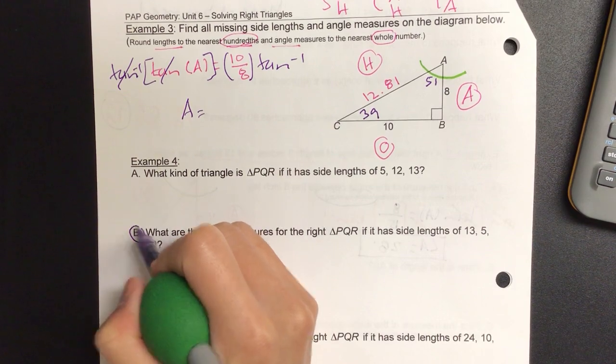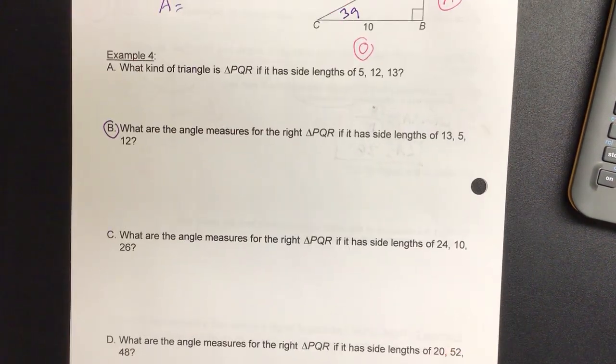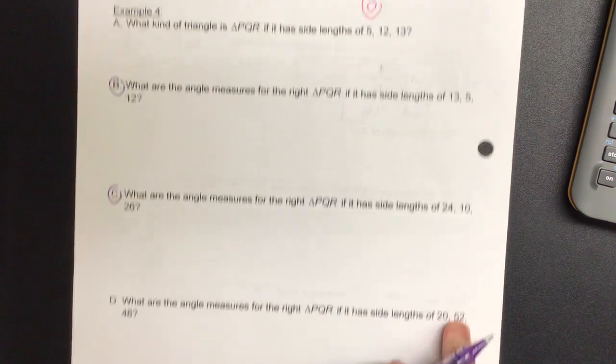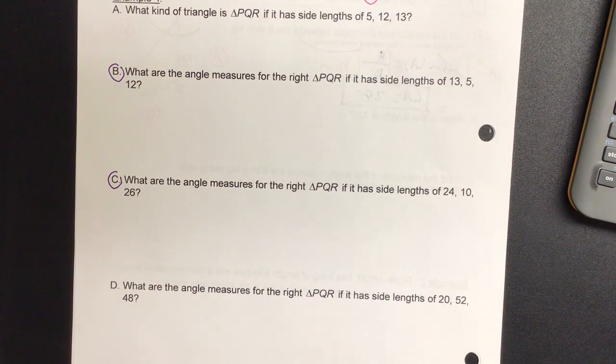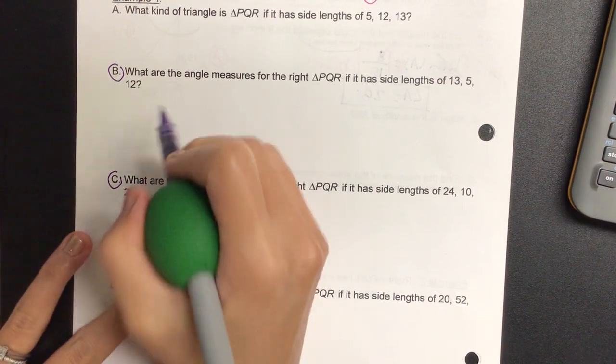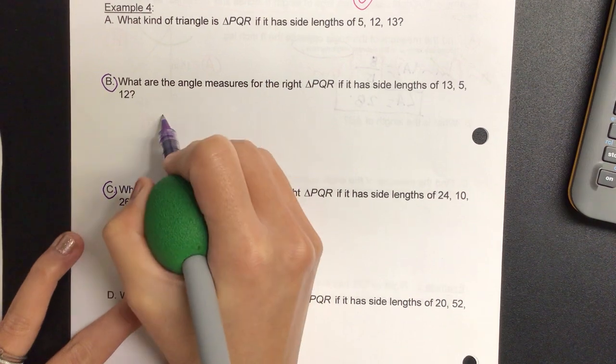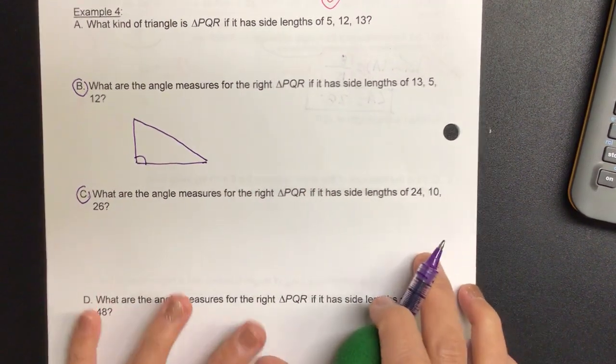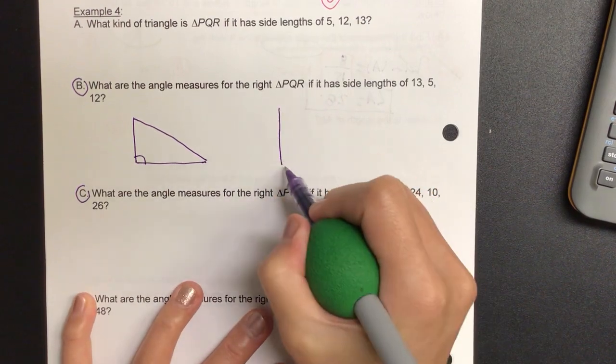Let's look at part B on example number 4. And actually we're doing part B and C together. But I'm going to put it all in one number on part B. I want you to give me a right triangle. And then give me a similar, bigger right triangle.